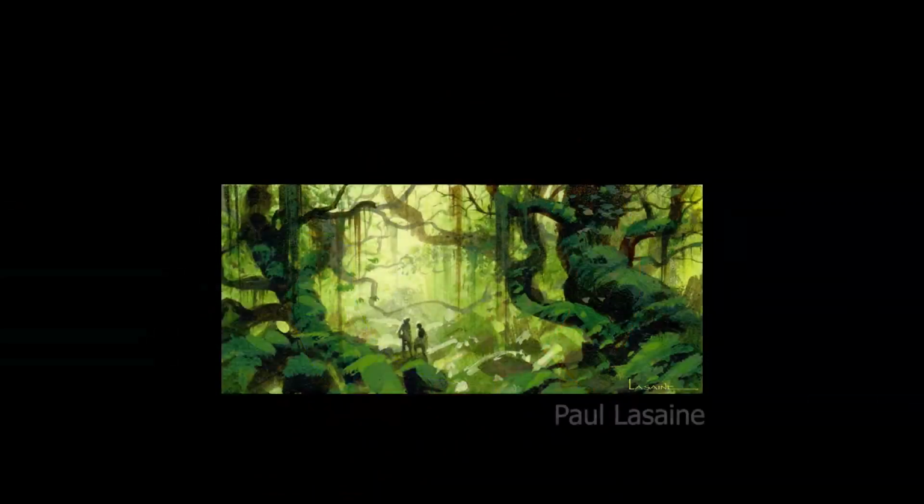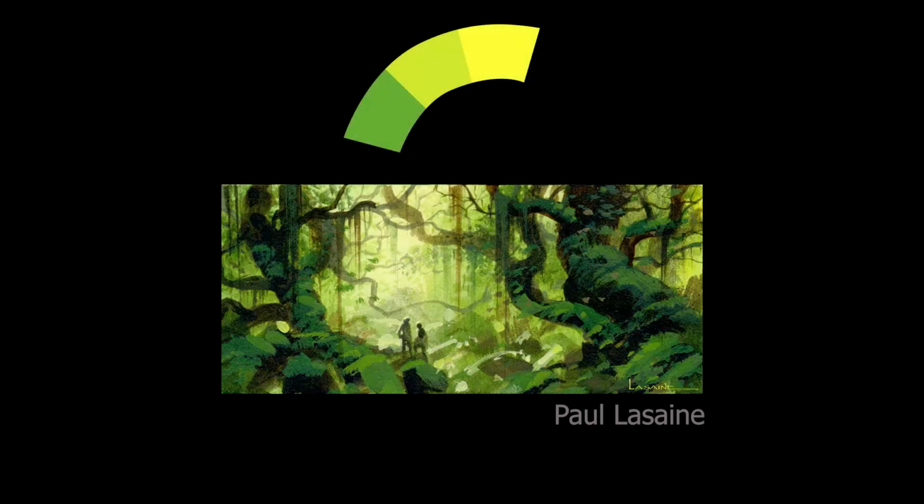Maybe we should start with some more examples of analogous palettes. Here's another analogous palette by Paul Lassaigne. Now this one obviously uses a different set of colors. It goes from the warmish yellows to the medium cool greens. And what I like about this is it seems to have a hierarchy, like the light is assigned to the warmer yellows and the shadows, what's up front, are assigned to the colder greens. So Paul Lassaigne has achieved a very logical system of warm to cool.